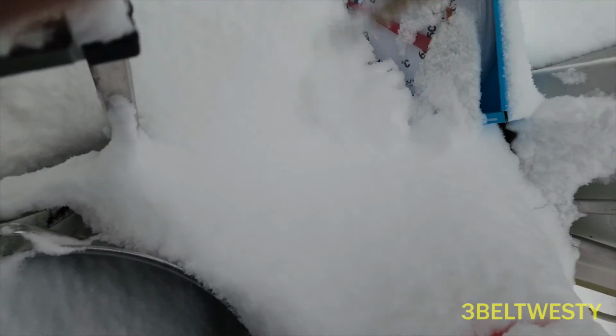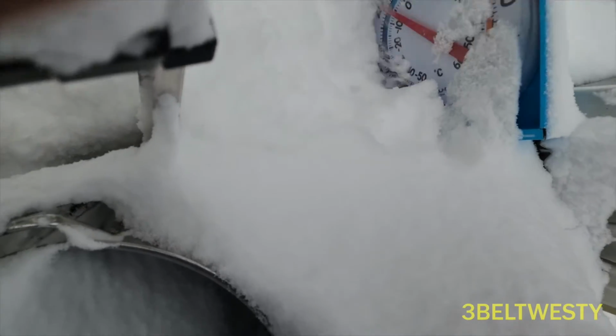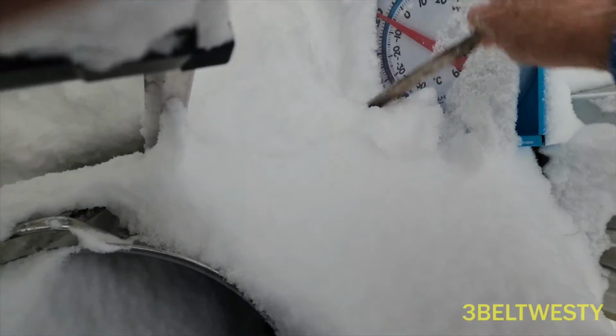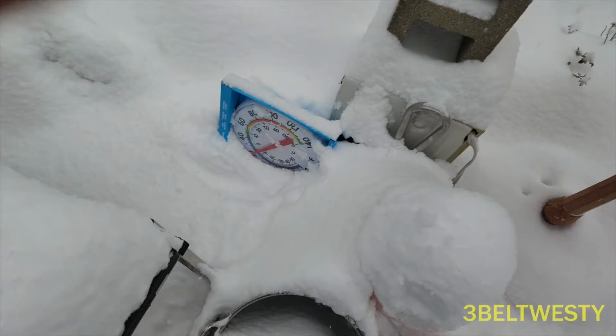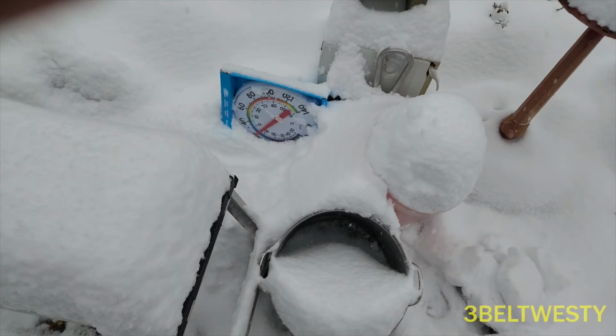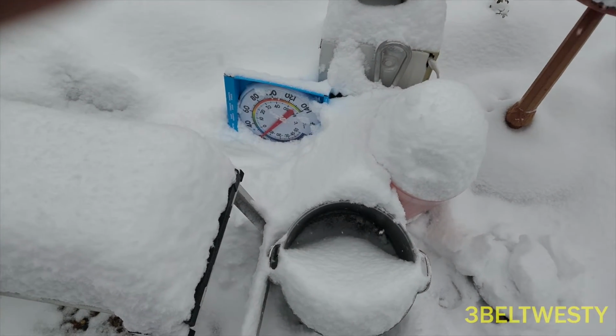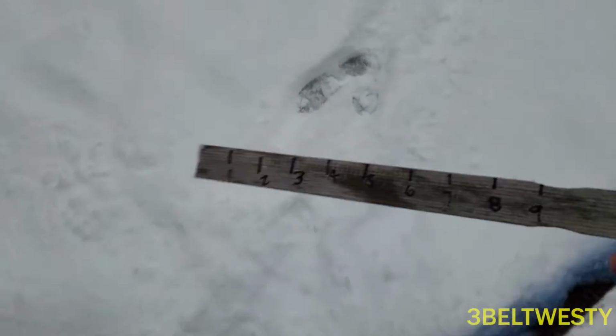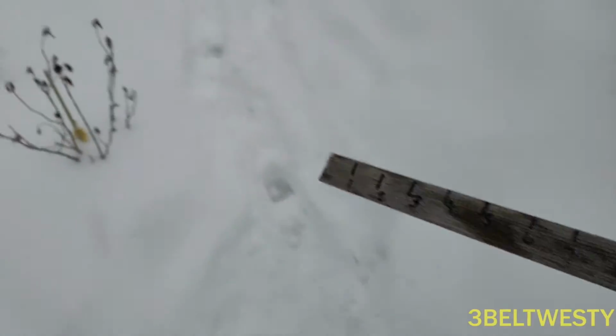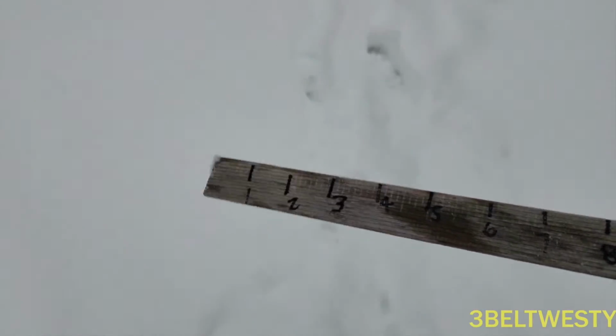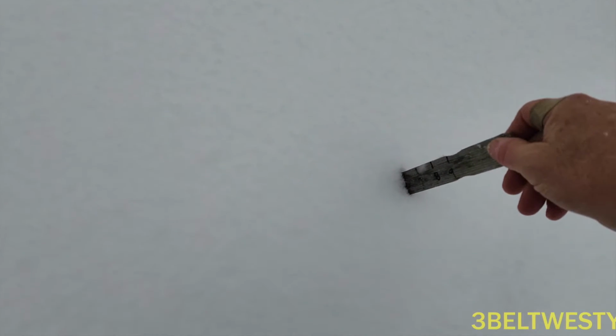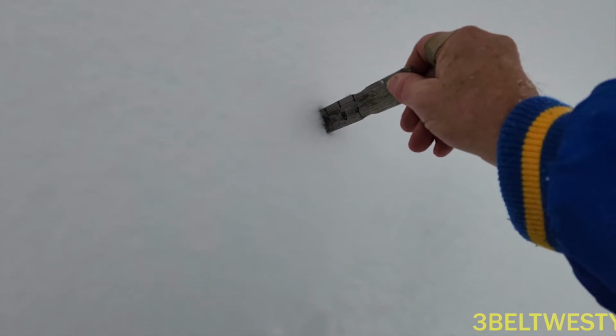Hey, what's this one say? It's about 21 still. Minus 6C. Let's see how much snow we got. It's 7 inches.